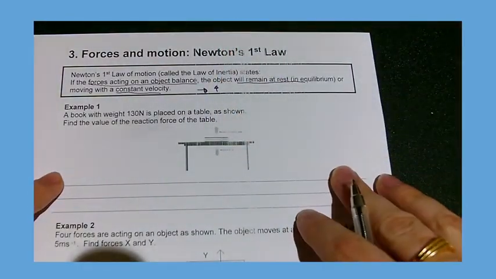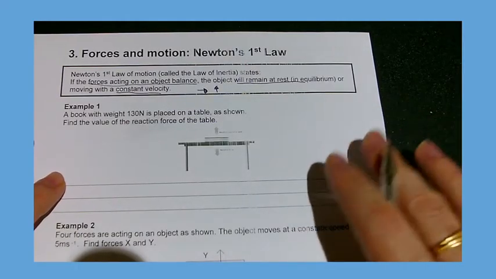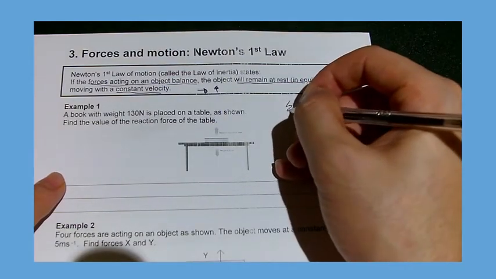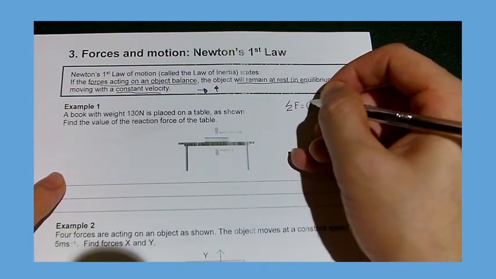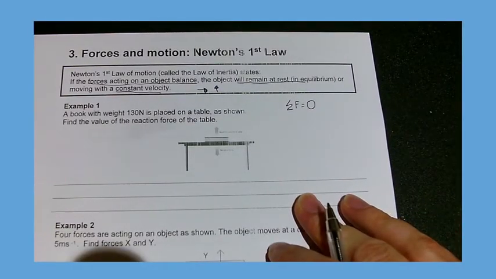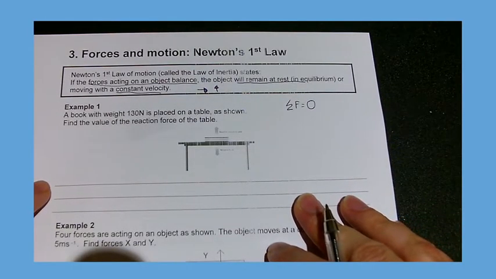Now in terms of a physics type explanation, we'll call the resultant force equal to zero. So the resultant force is basically the sum of the forces, and it has to equal zero if an object is at rest, i.e. in equilibrium, or moving with constant velocity.